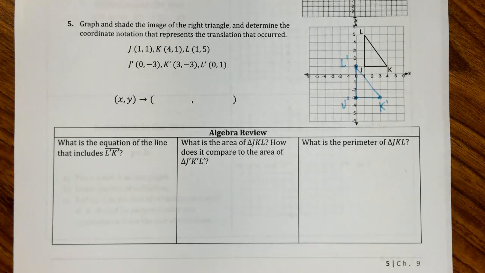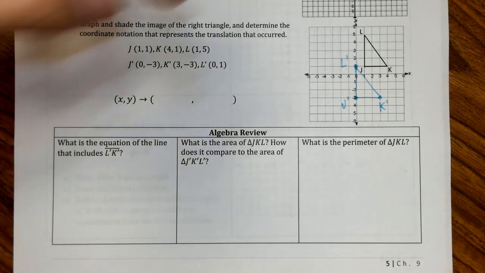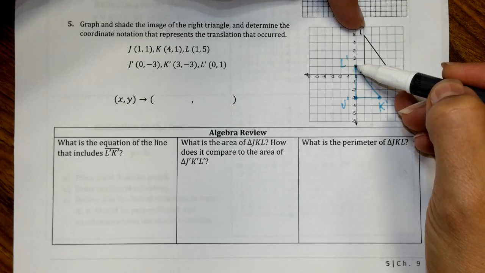Different size or a point's off, you know something went wrong, okay? So let's take a look at what we can do here. In reality, if you plotted it correctly, you really only need to take a look at one of the points, the pre-image and image points, to figure out what's going on. So let's take a look at L and L prime and see what happened.